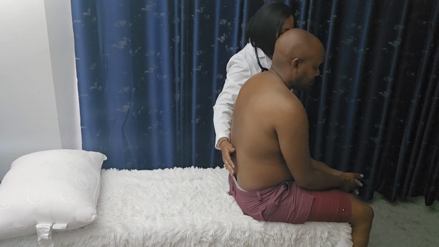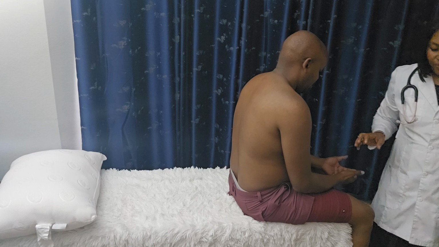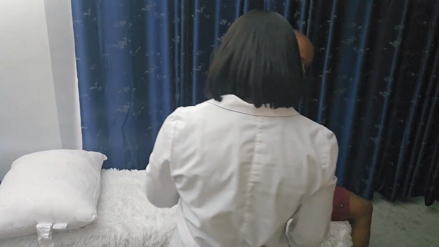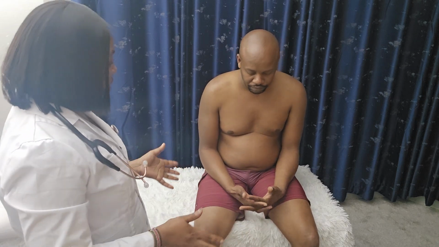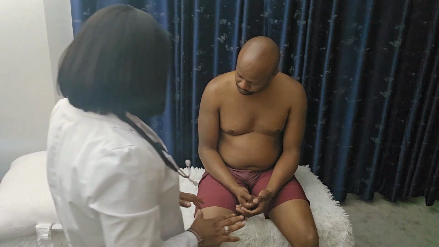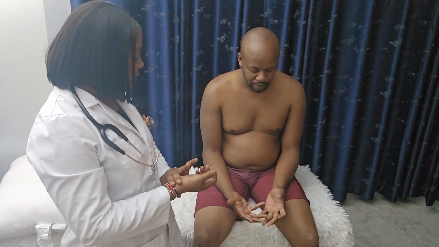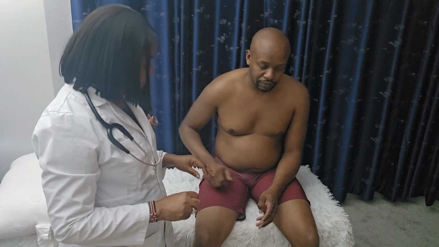Okay. So next, I'm going to assess for the pulses. First, I'm going to check the radial. I'm going to inspect first and then feel the radial pulse on the upper extremity, which is the hand. I'm going to palpate for the radial and the brachial, and on your lower extremity I'm going to palpate for posterior tibial and dorsalis pedis. Okay.